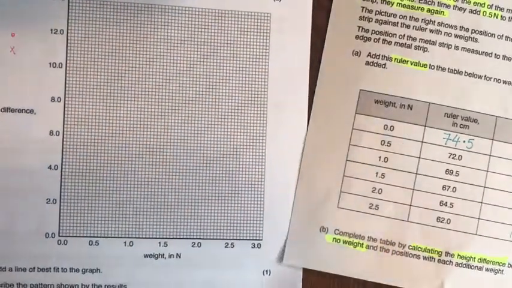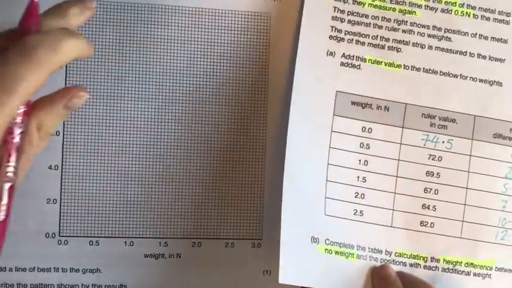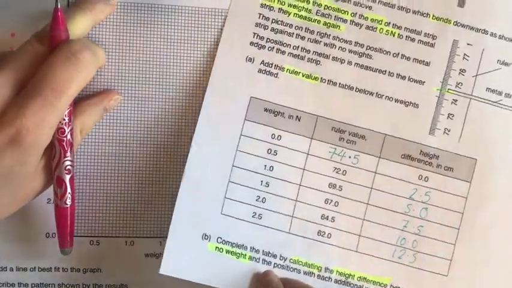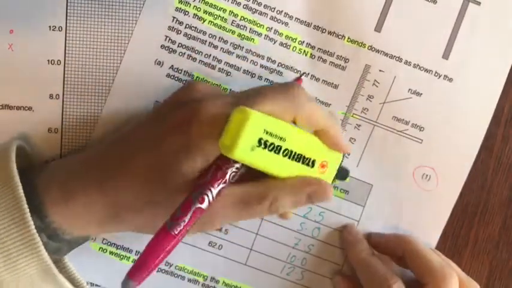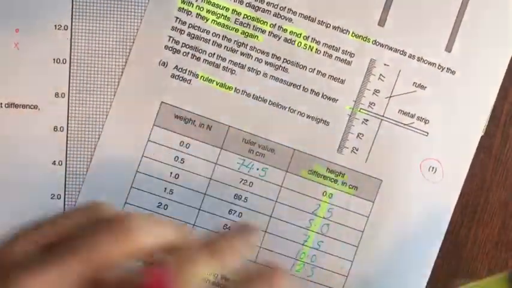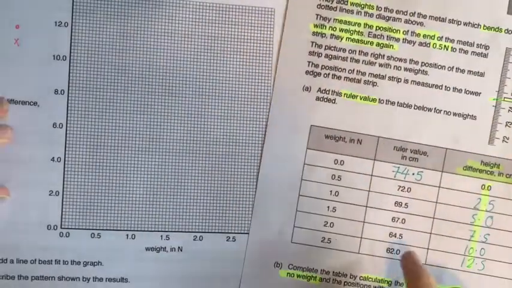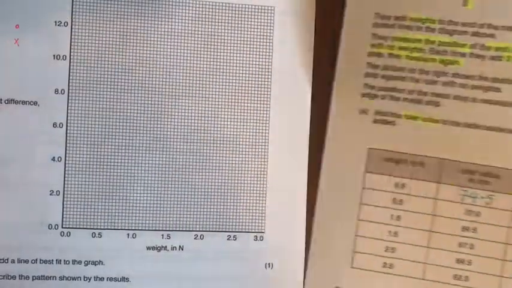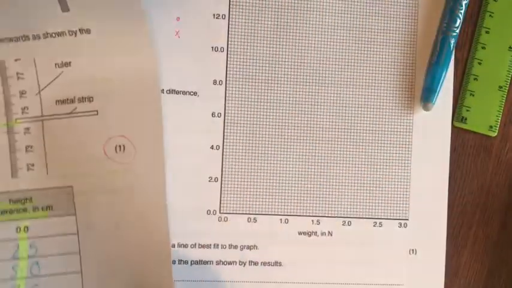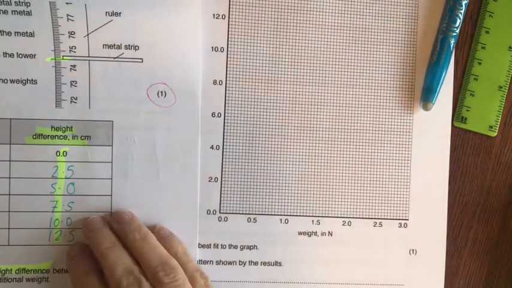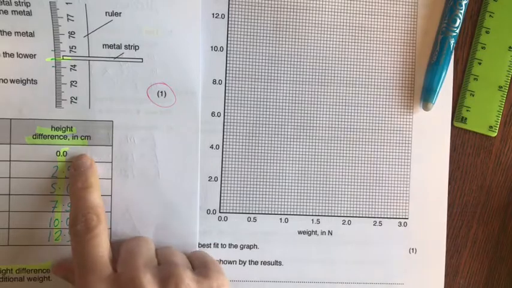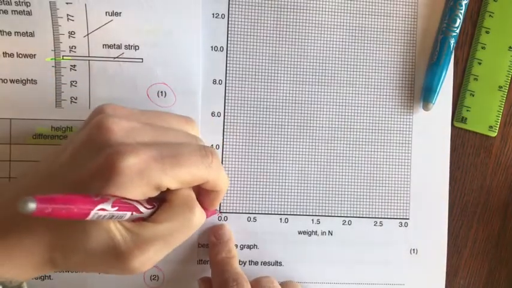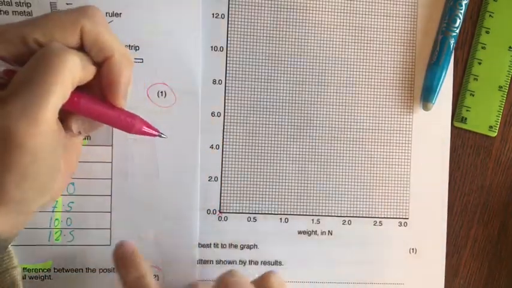So what number is it that you're actually plotting here? So it's the height difference that they've asked you to plot. So the height difference is the last column. So this is the column that you are plotting. So the first number, maybe I'll put that on that side because you can see the numbers better. So our first number is weight in newtons against height is 0. So we're going to put it at 0, 0.